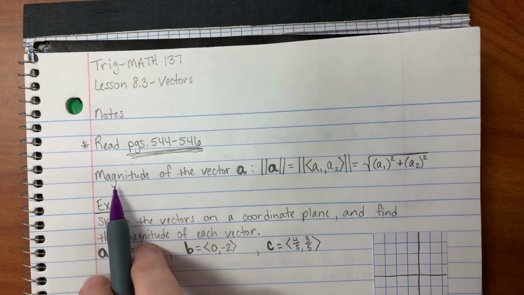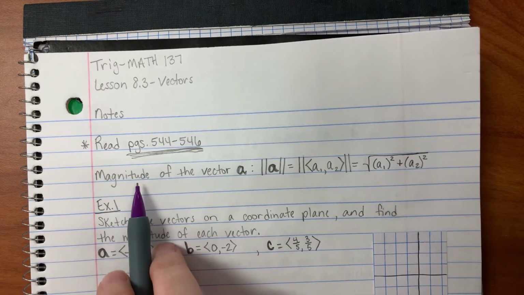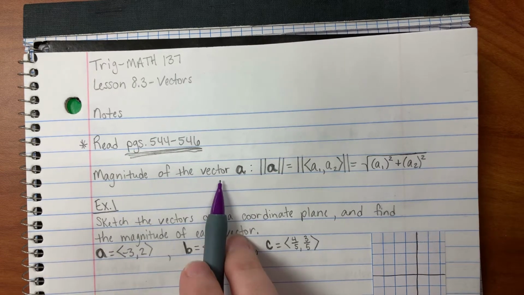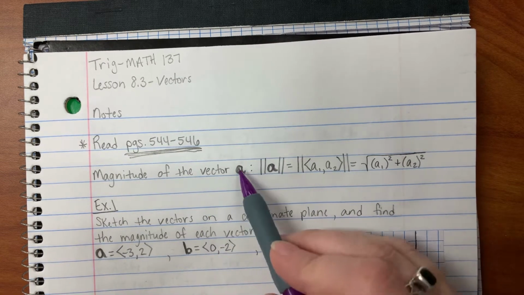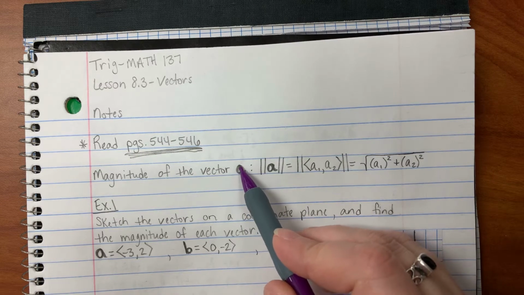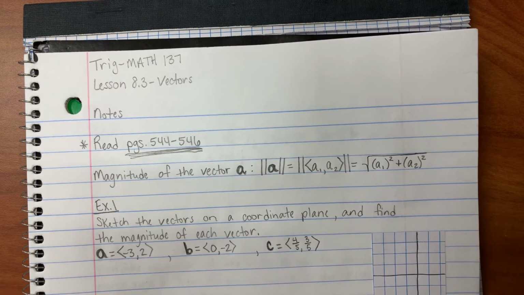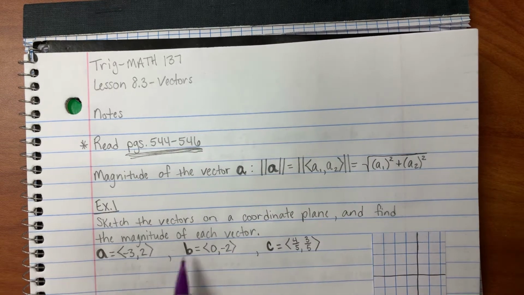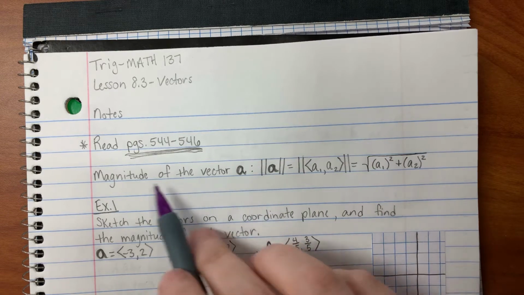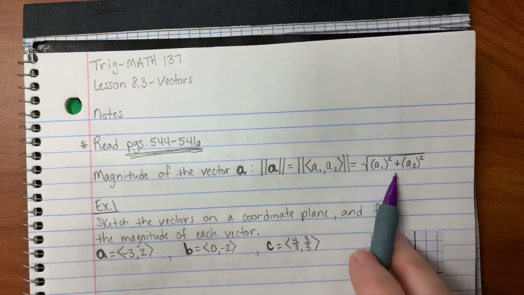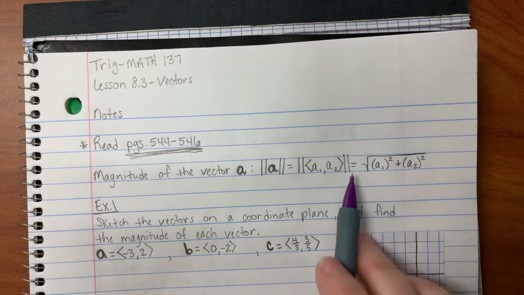Okay, so the first thing we're going to talk about is magnitude. Vector and magnitude are kind of important for you to make sure you understand what I'm talking about. And vectors are always boldface letters, so make sure you understand that that's why those are bolded, because we're talking about a vector. The basic idea is that a magnitude is really just the distance. If you remember the distance formula, it's kind of that same idea right here.